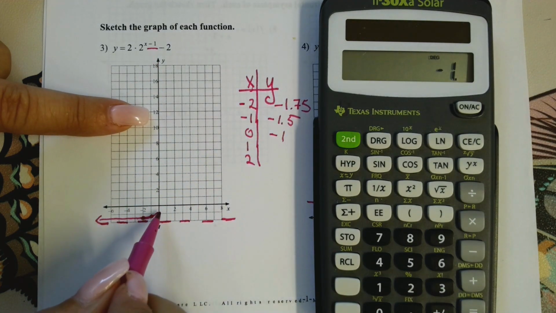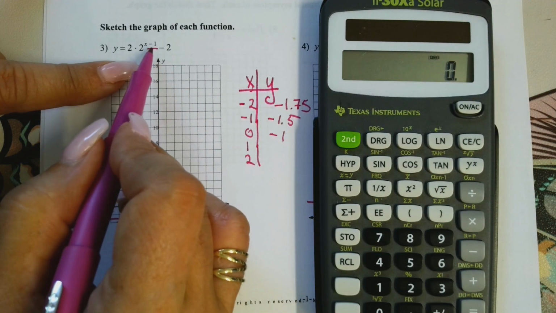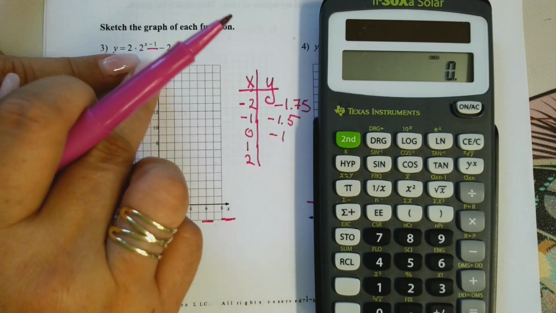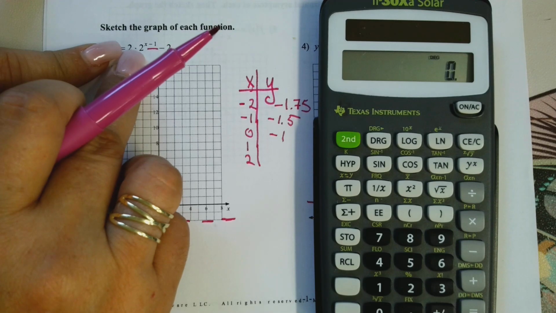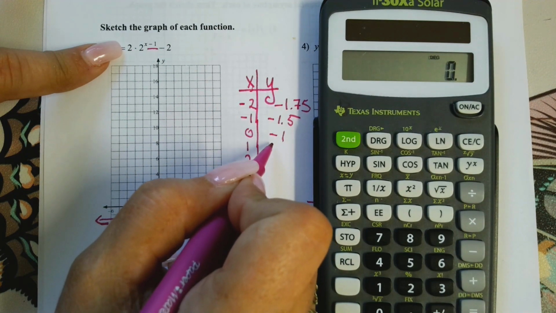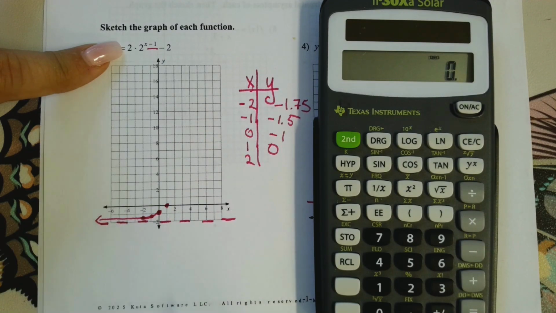So at 0, we're climbing up. And then we plug in a 1. At 1, this will be 2 to the 0 power, which everybody knows is 1. 1 times 2 is 2. 2 minus 2 is 0. So at 1, we are at 0.